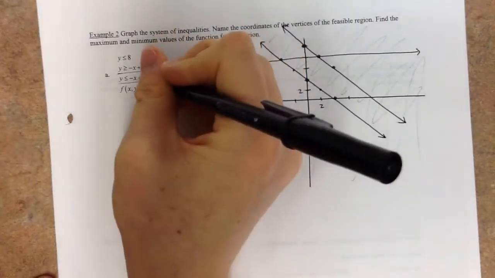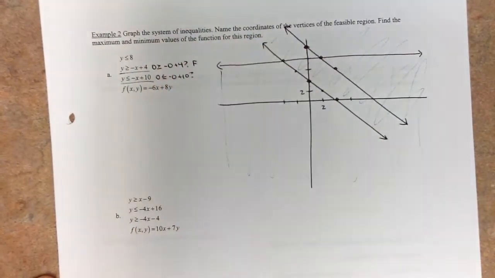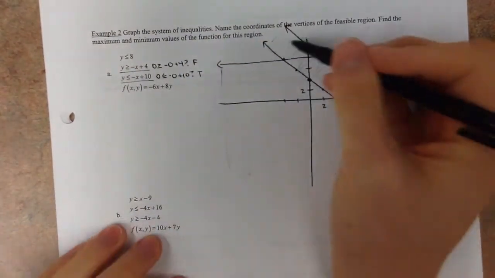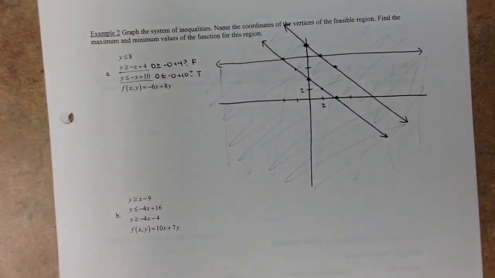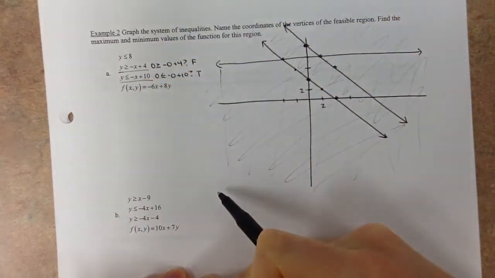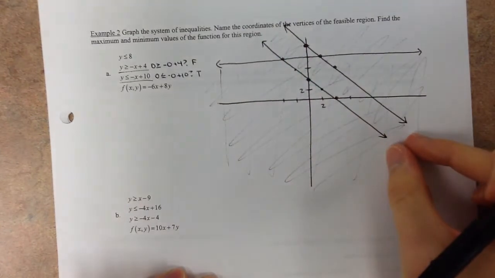So let's test 0, 0. Is 0 less than or equal to negative 0 plus 10? So again, is 0 less than 10? Yes, it is. So I would shade everything underneath that line. So here's what I have so far. It's underneath this line right here, and it's now in between these two lines. That's what I've got so far.